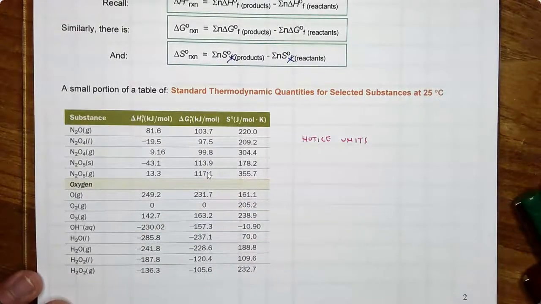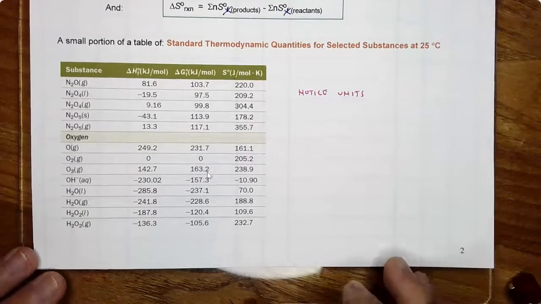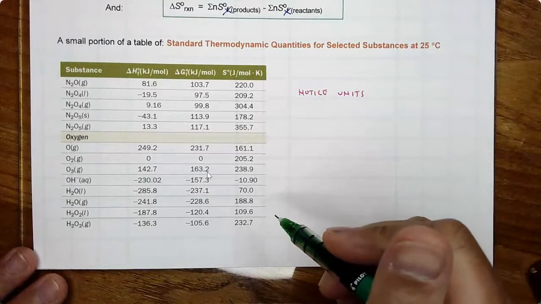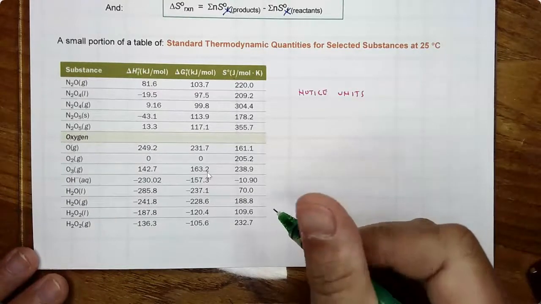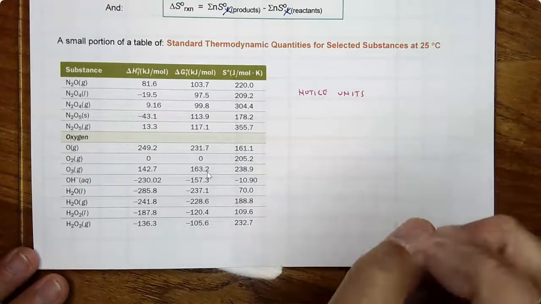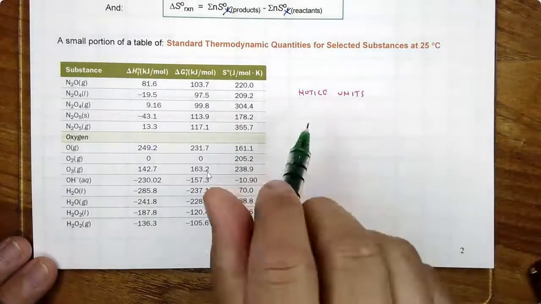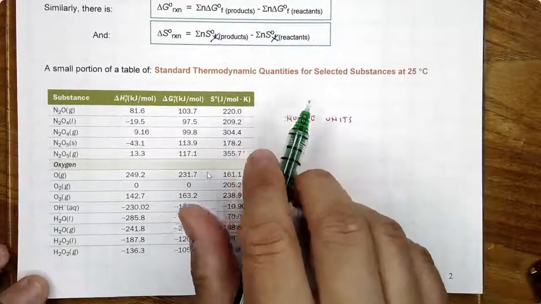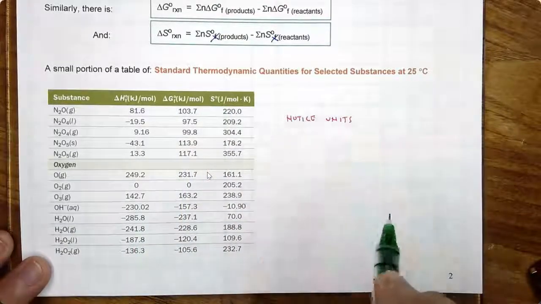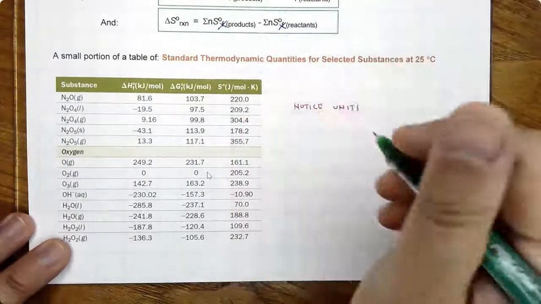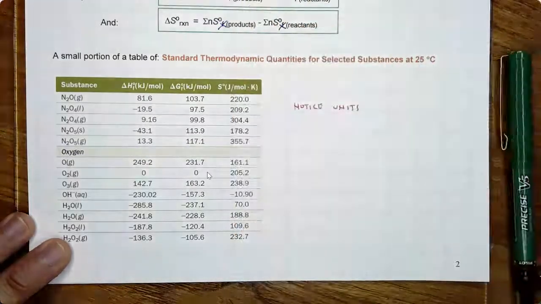The other thing is entropy is not zero ever, because theoretically an entropy of 0 means that it's a perfect crystal at 0 degrees Kelvin. Okay, and we all know that for these tables, standard means 25 degrees C. So that will never be 0. This is never 0.